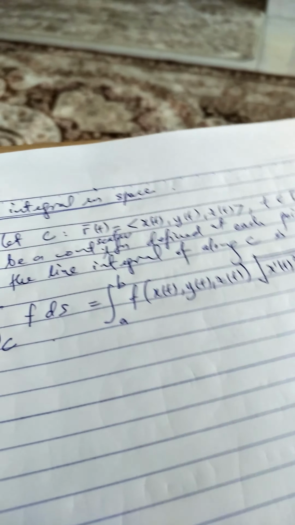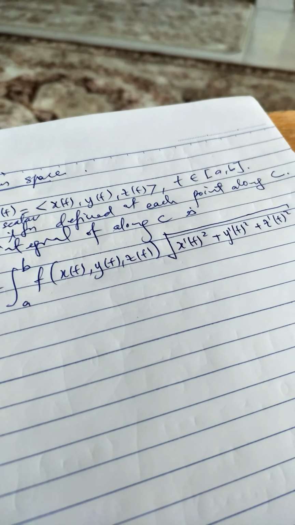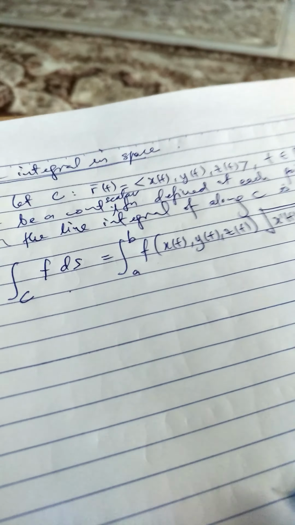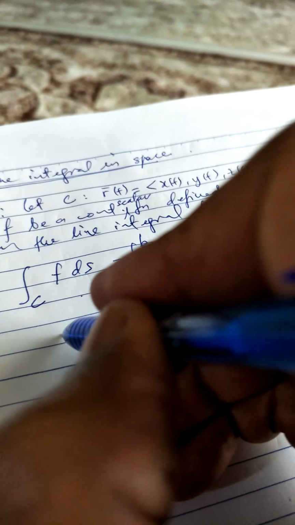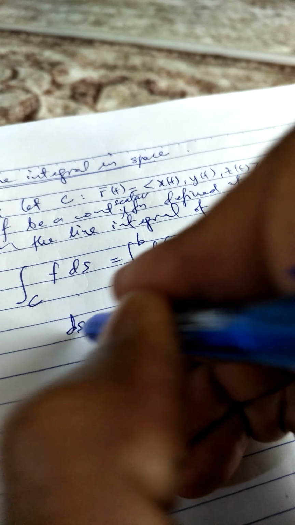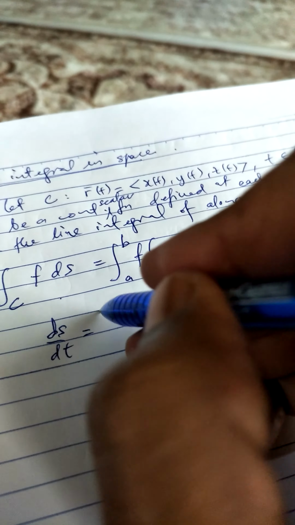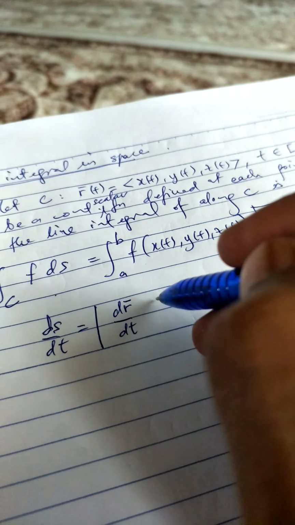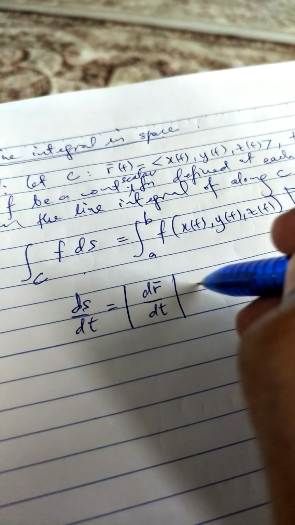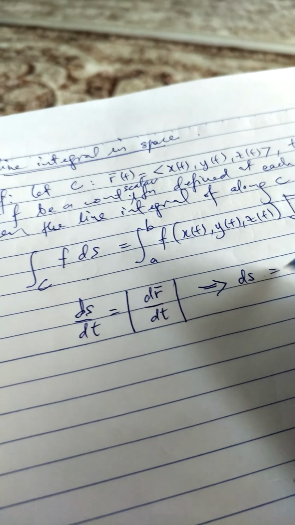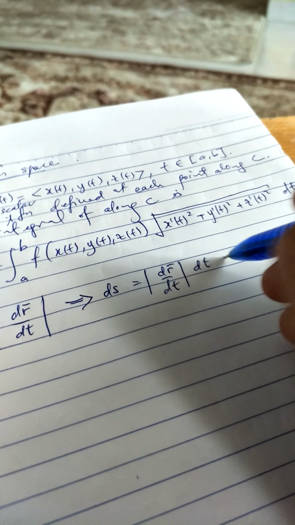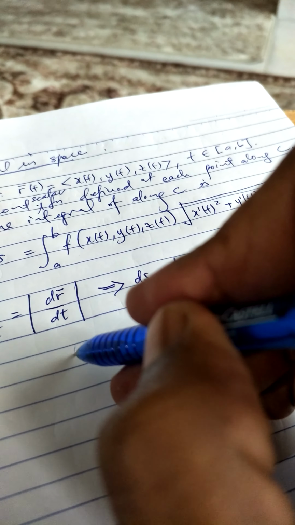Okay, so from the left side of the equation here we have ds. It comes to like that. Why has it become like that? It's simply because by the definition, ds/dt is actually the magnitude of dr/dt. So you can write ds as the magnitude of dr/dt, dt.